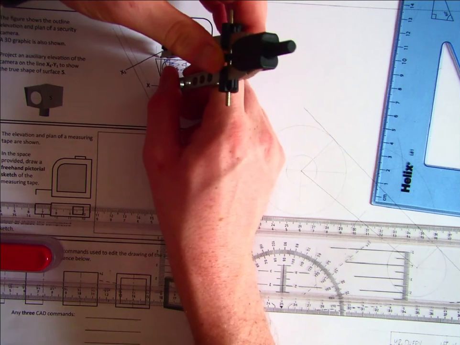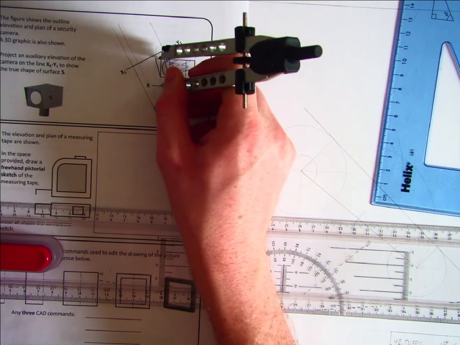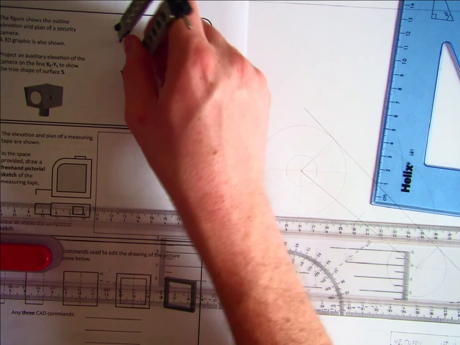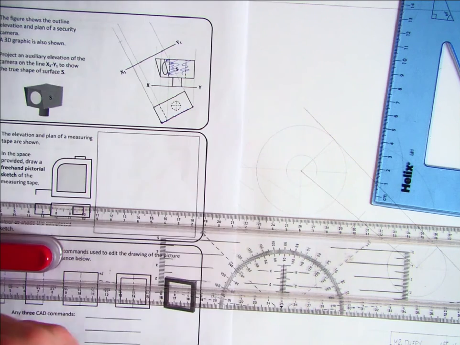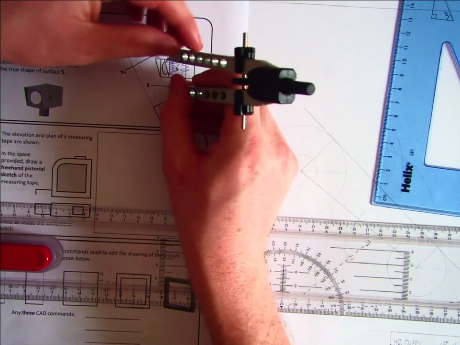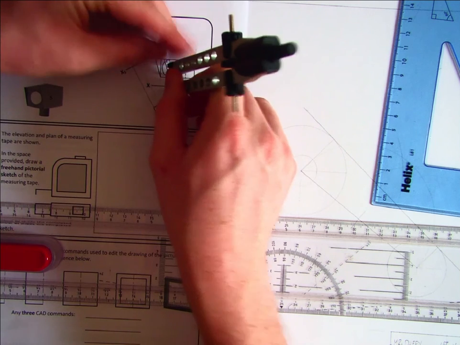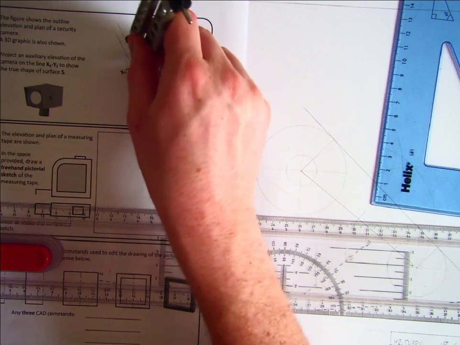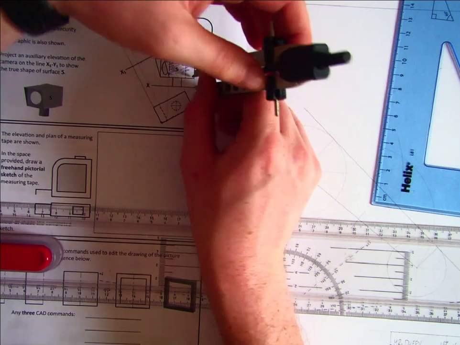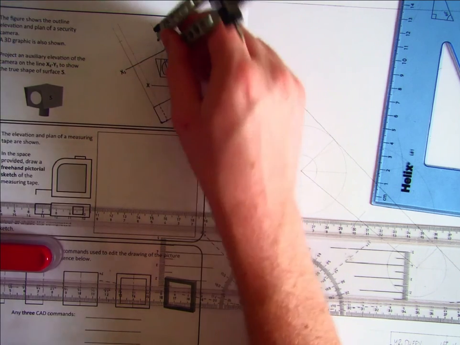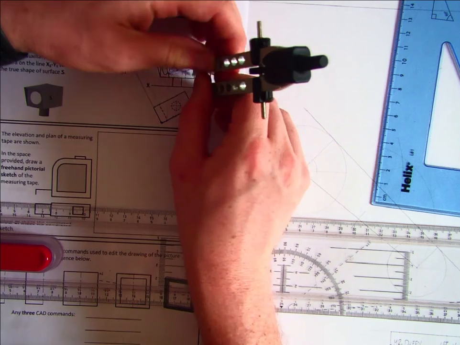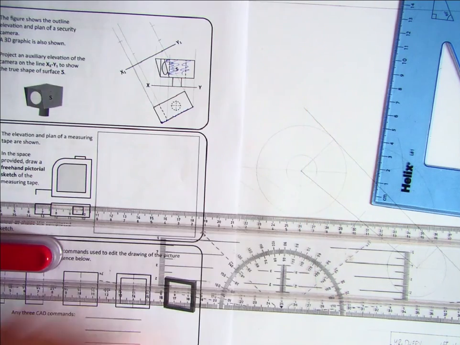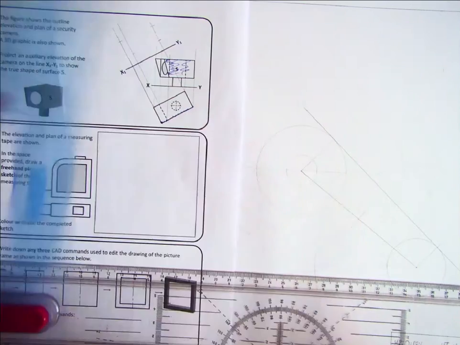Okay, so I'm getting the height of this. That's going to be this point here, bring it up, and that's going to get me that point. Okay, I'm going to get this height, down, up, just get me that height. And I'm also going to mark that here. And here. Okay, so that's going to be the true shape of S.